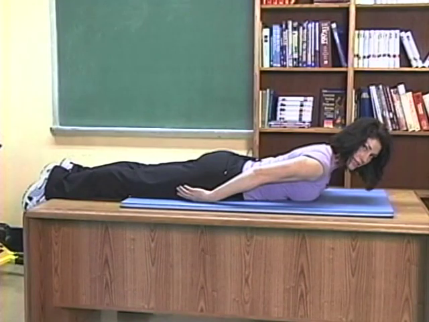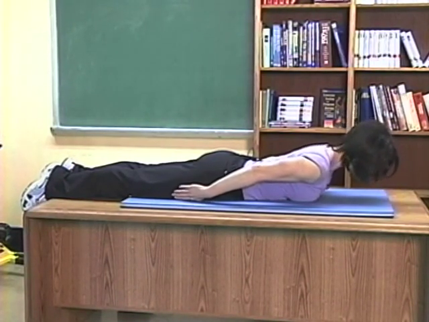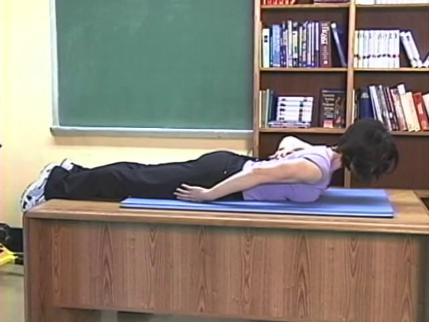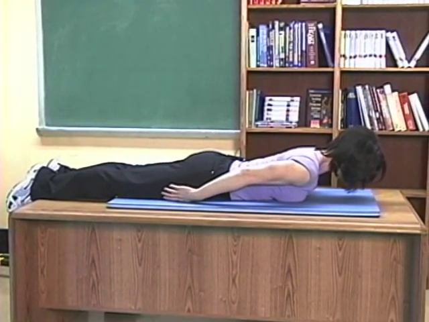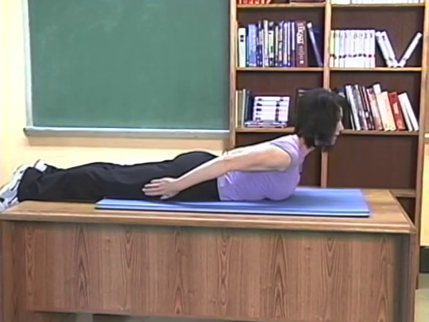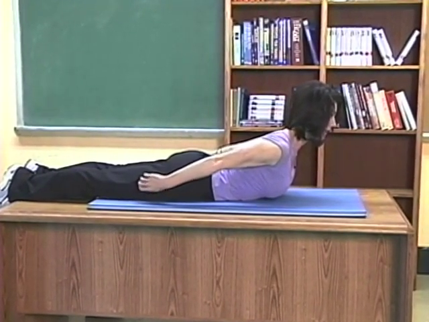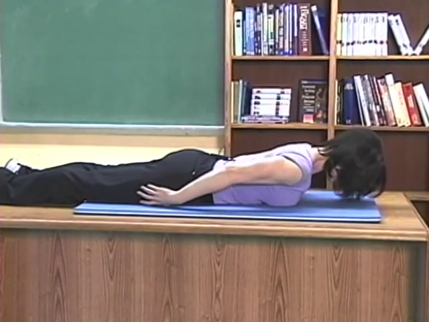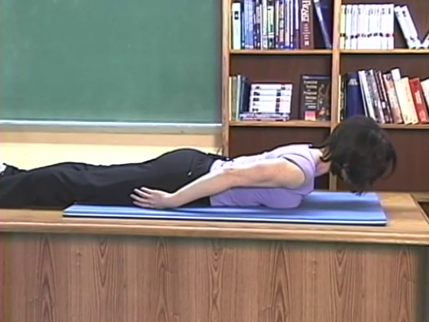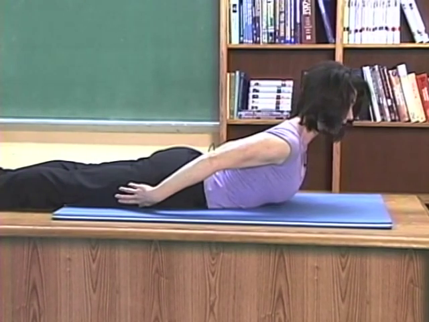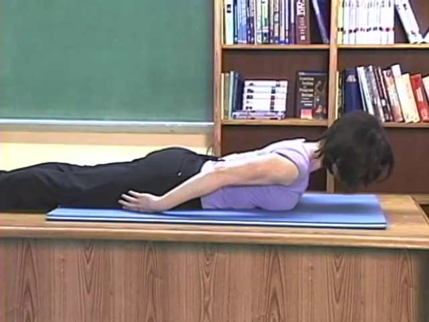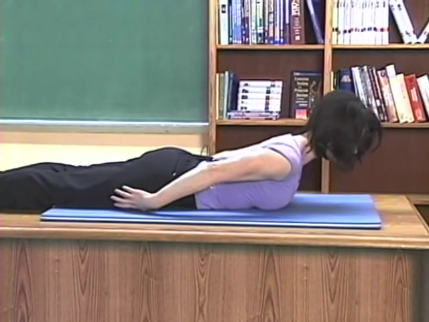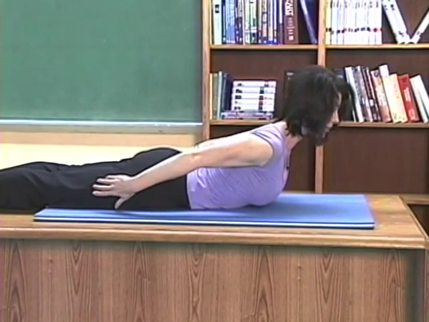So the prone back extension involves lying in the prone position and initiating the movement using the Erector Spinae to lift the chest off of the mat and then eccentrically contracting the Erector Spinae as you lower the chest towards the mat. So as you can see, there's not a huge range of motion. However, this movement is effectively working the Erector Spinae.